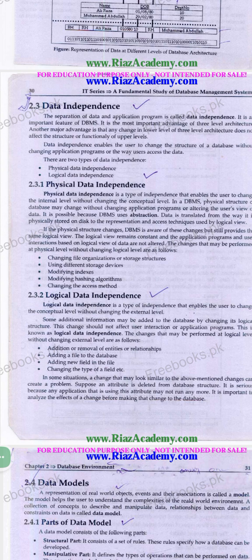There are 2 types of data independence. First one is logical data independence and second one is physical data independence. In physical data independence, you can change the physical storage without changing the conceptual schema.